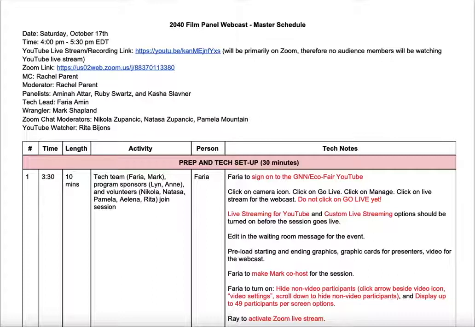As tech lead, another document you're responsible for creating is the master schedule. So this is extremely important. It outlines every single step and the timing and who is responsible for what. And it makes your job as tech lead a lot simpler because you can follow along.